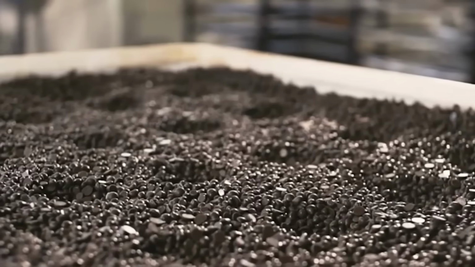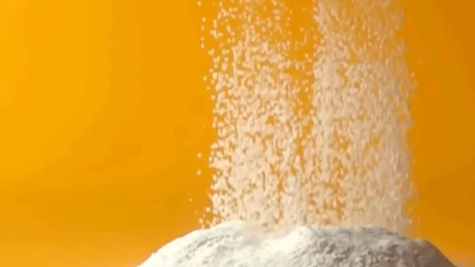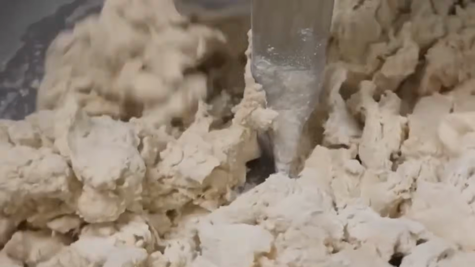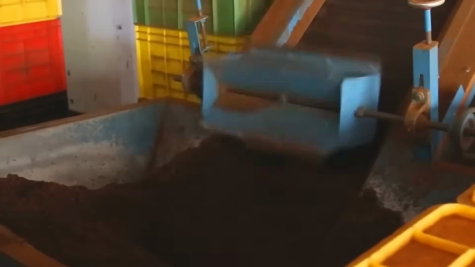Ambient air is directed from below and above the belt using axial fans to achieve uniform cooling to under 30 degrees Celsius in less than 3 minutes. Sensors at the end of the cooling belt check surface temperature before transferring cookies to the inspection area. Conveyor vibrations are minimized to prevent cookie breakage during transfer.